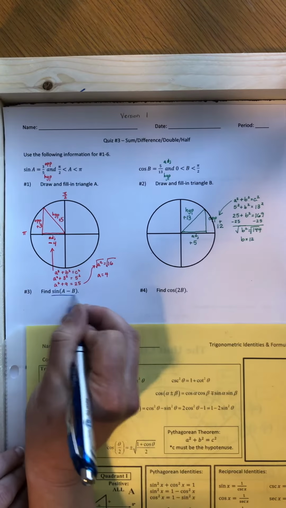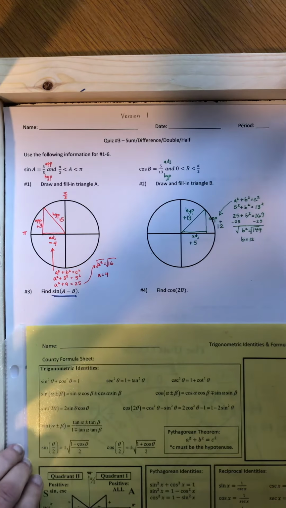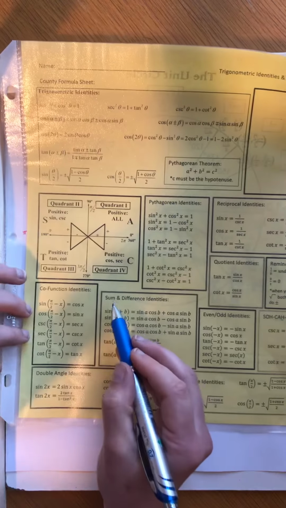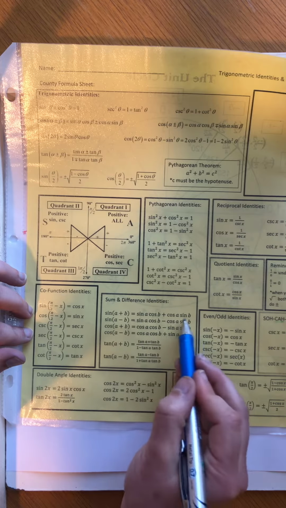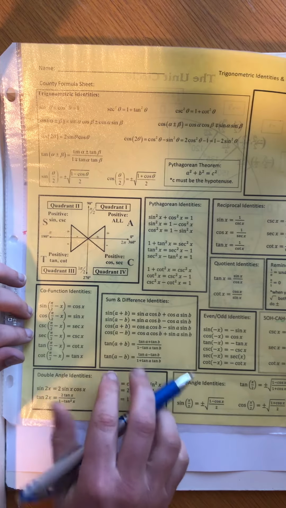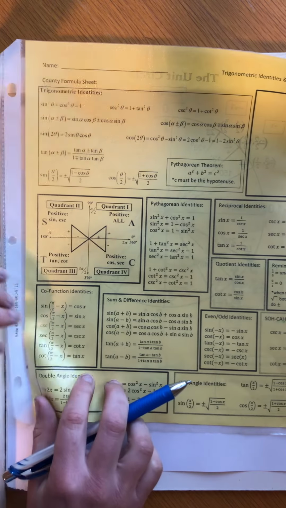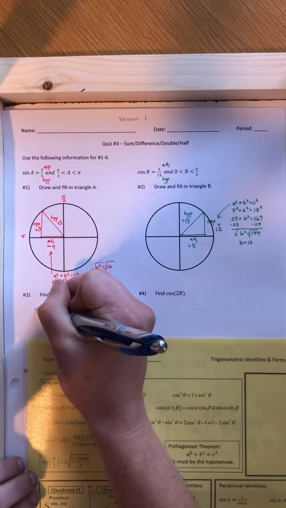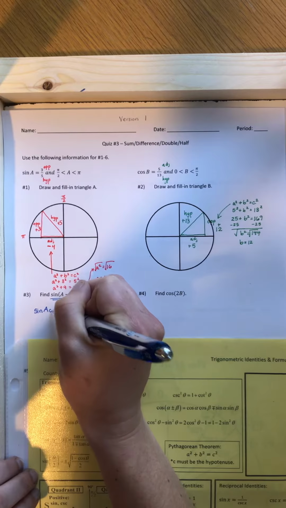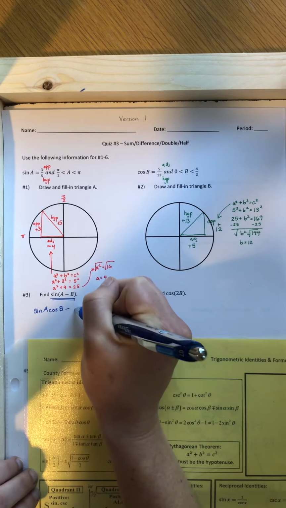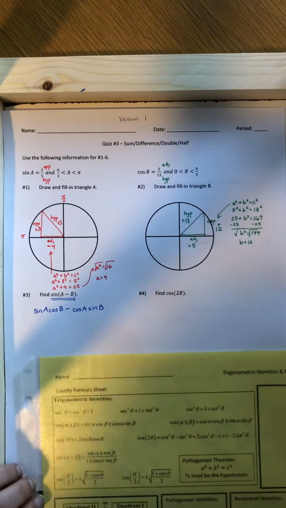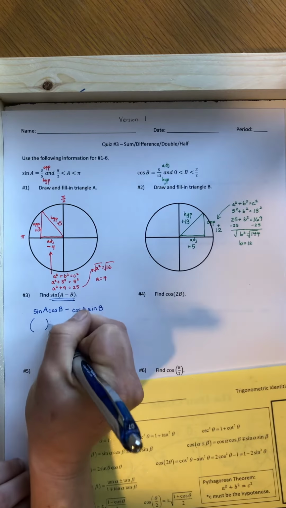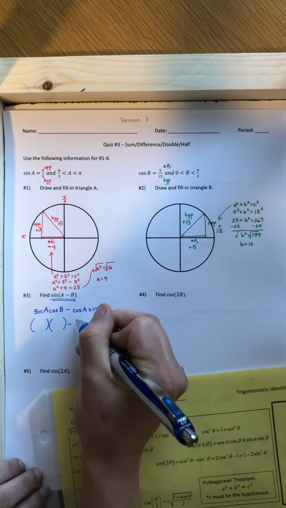So for number 3, it says to find the sine of a minus b. So you come down into your sum and difference formulas, the sine of a minus b, and I'm going to copy this formula right here. Sine a cosine b minus cosine a sine b. Now we're going to fill in the values. So I'm going to put some parentheses here, so that way I don't forget that I'm going to multiply these.